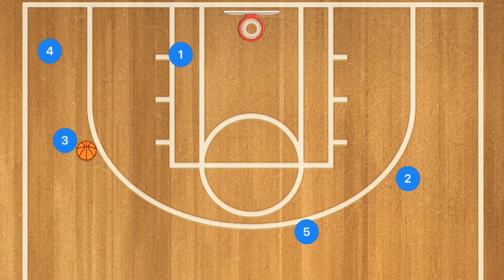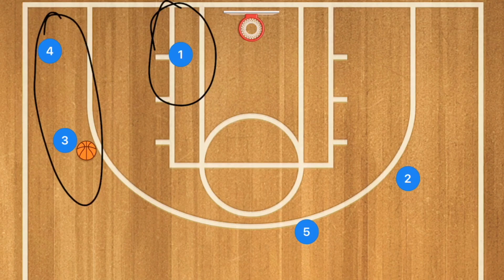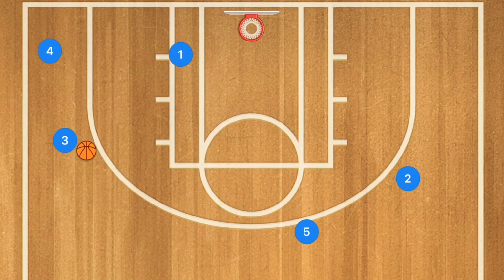Picking up to where we left off, where we now have a guard in the low post. There's probably a mismatch somewhere, and we also have two forwards out on the perimeter. We have a center out here and a shooting guard over here. So what I would do here is, and basically these are plays that I can explain to my team, and then I want to see them run it themselves on the court. Read and react, see what the defense and the offense is giving you, and then go from there.